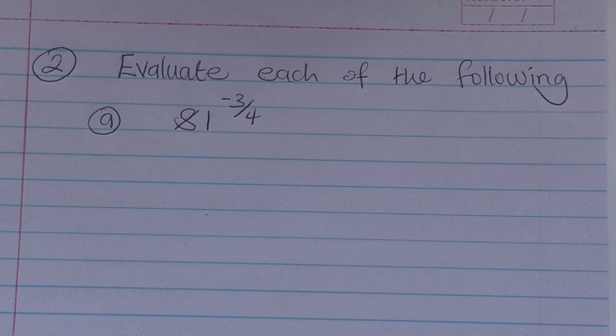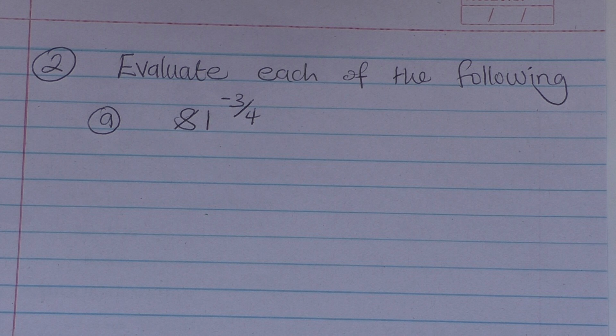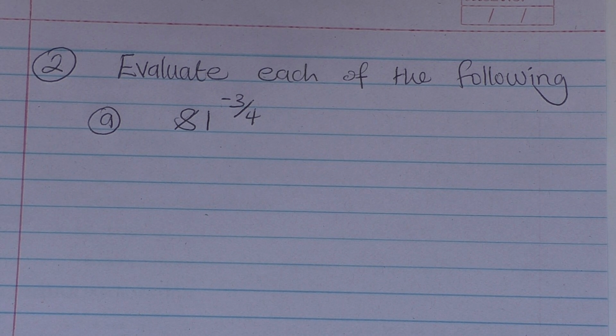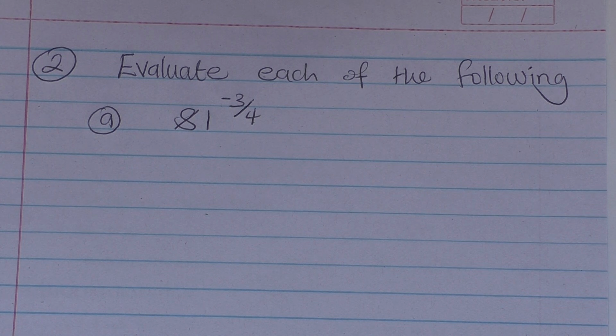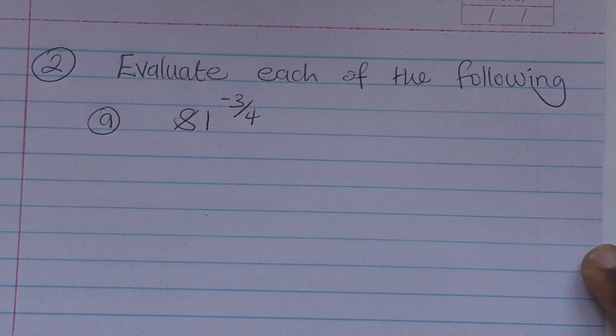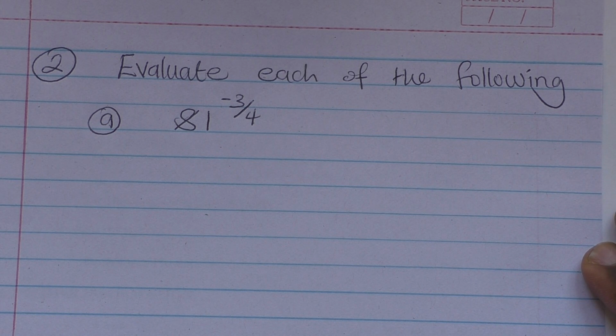We are here for our third lesson concerning indices. So please, if you didn't watch the first two, it is very important that you first watch the first video on indices, which was all about the laws of indices. The second video was on how we simplify given problems using the application of laws of indices. So please, I request you that you watch the first video so that we move together.